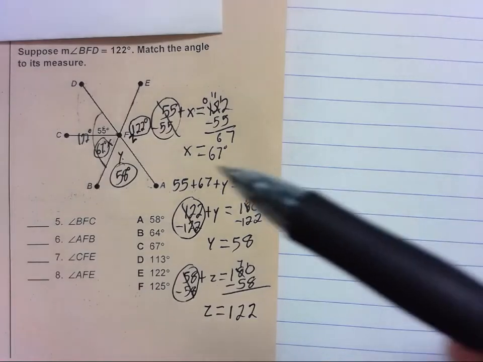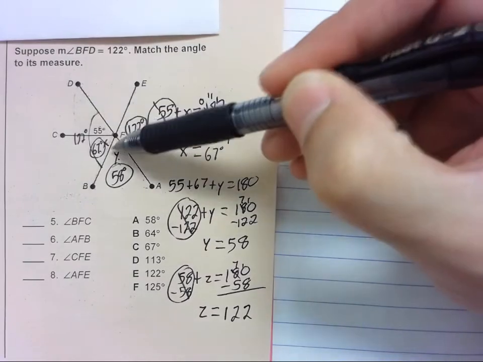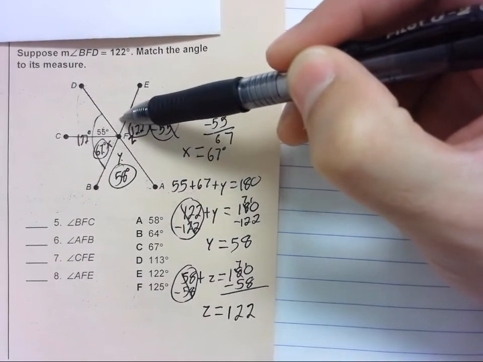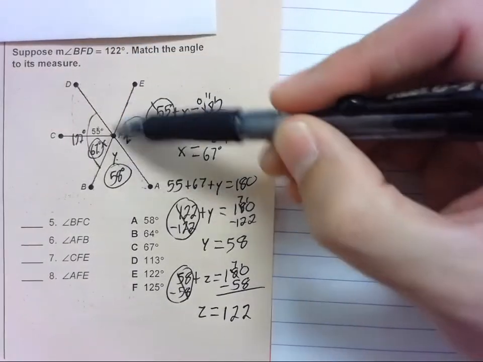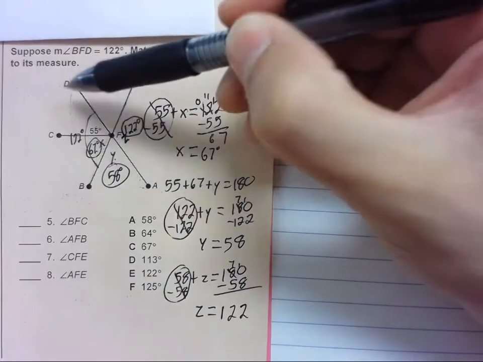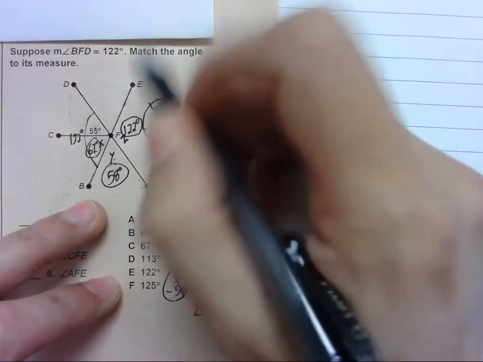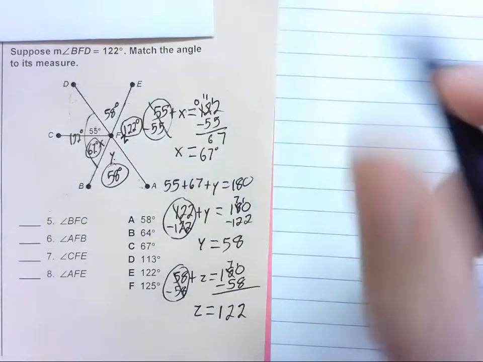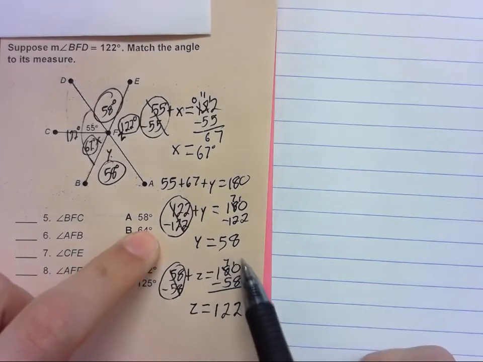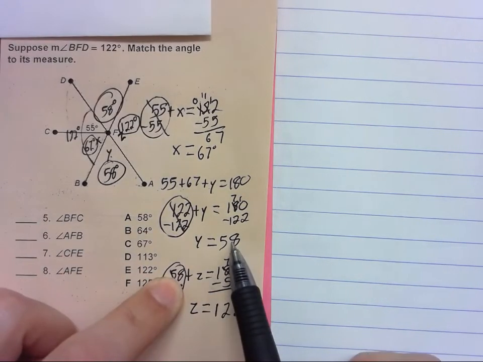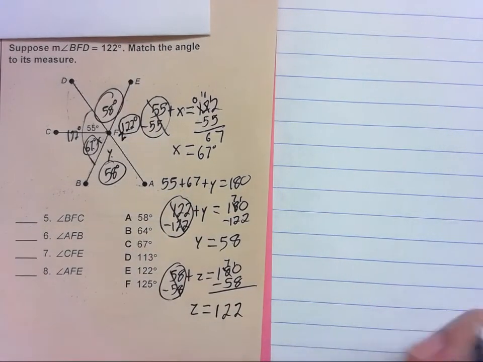Now we don't really need to do a whole lot of work for the last one, DFE, because we can see that BFA and DFE, this angle and this angle, have a relationship. They're opposites. We call them vertical angles. And if they're vertical, that means they're the same. So BFA is the same as DFE. So if BFA is 58, DFE is also 58. Also, we knew down here that if this is 58, to find EFA, 122 was already solved for us.